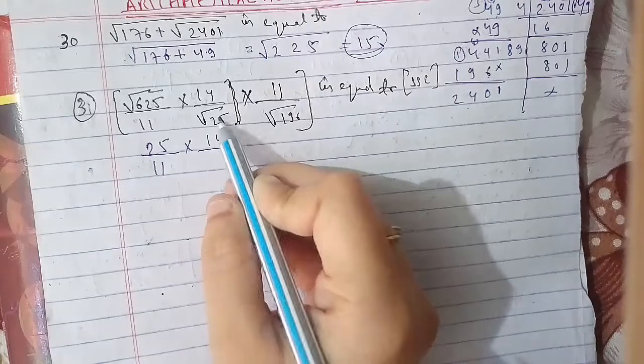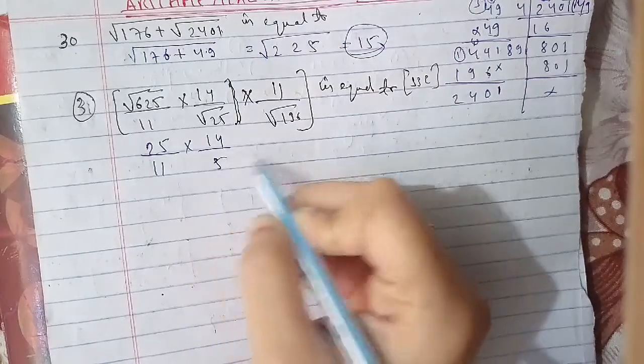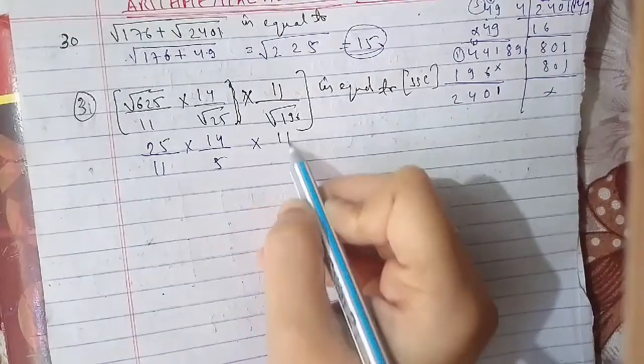So we'll get the answer as 5. That will be the right answer for this question as well.